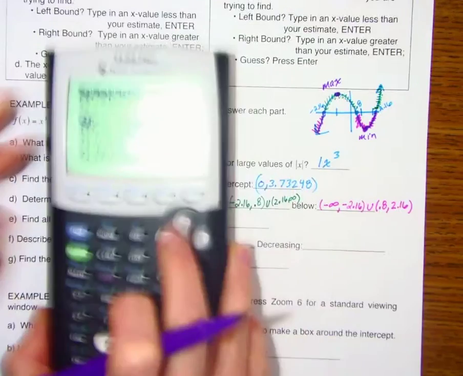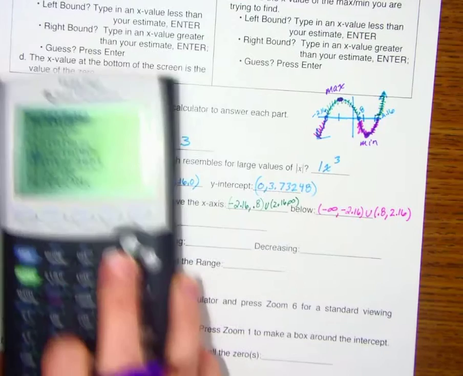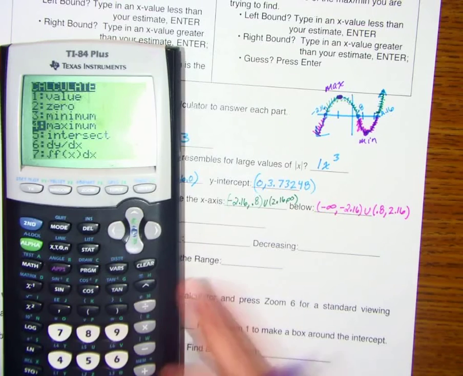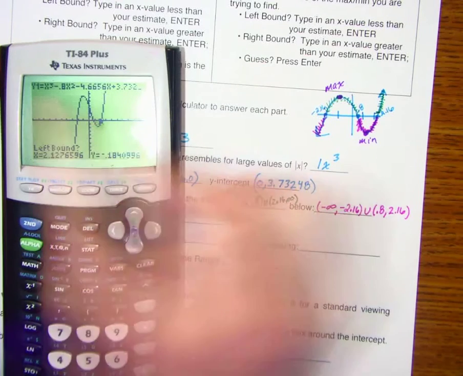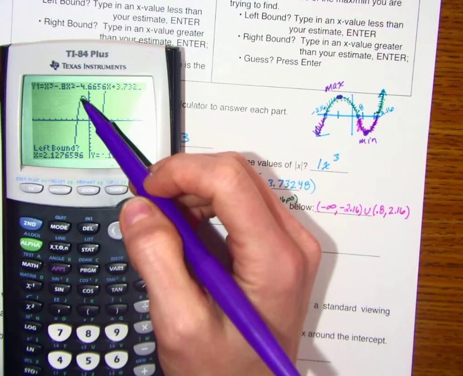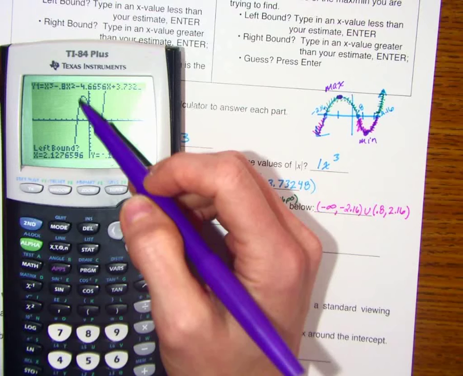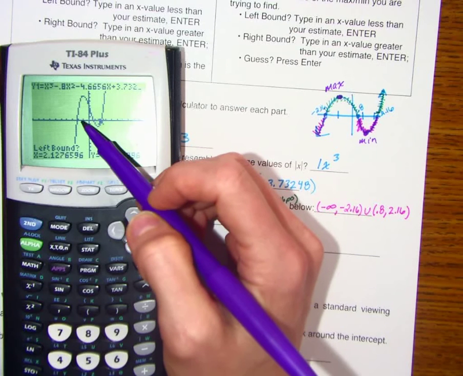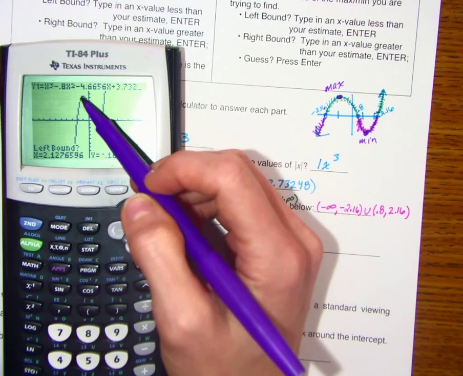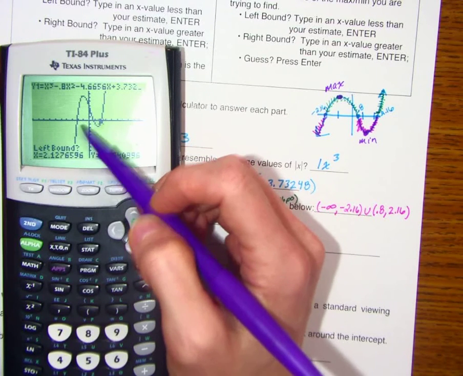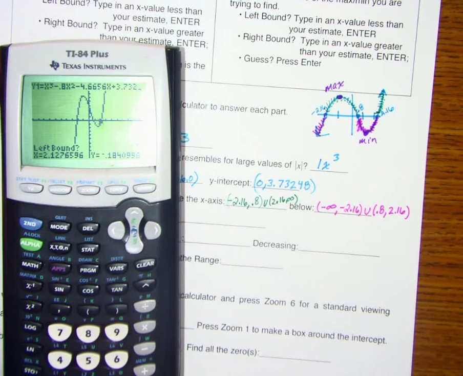I'm going to start with the maximum. It looks like it's close to what value for x? It looks like it's close to negative 1. Good. So for left bound, I'm going to use negative 2, and for right bound, I'm going to use 0.